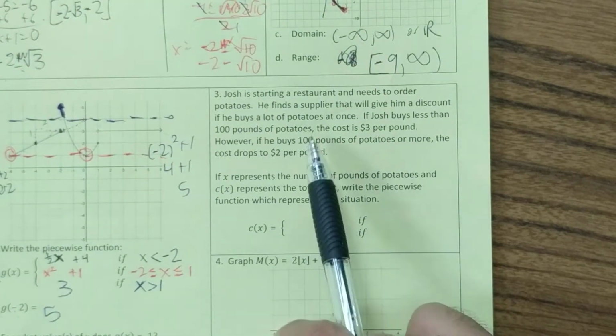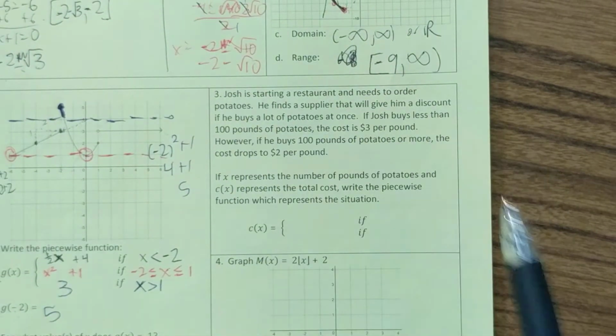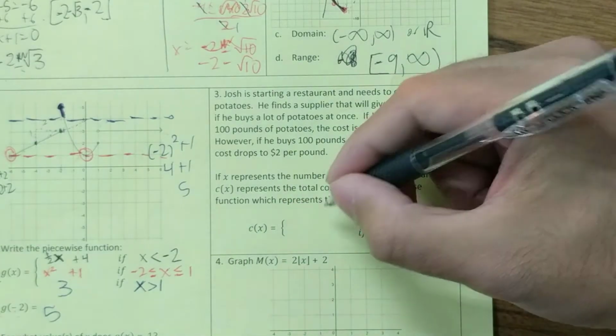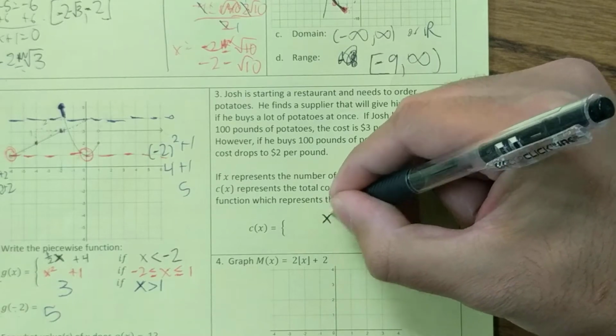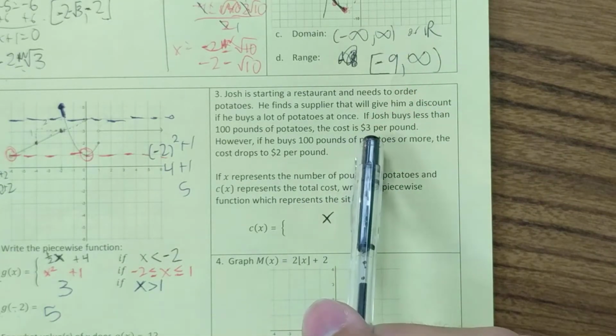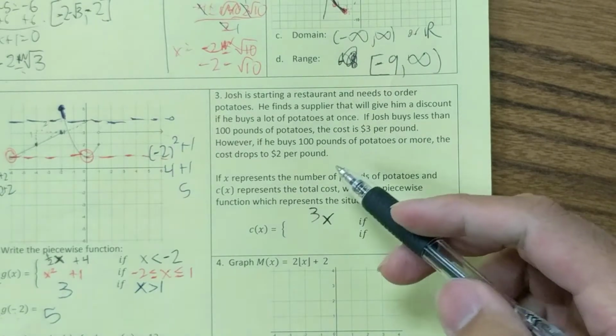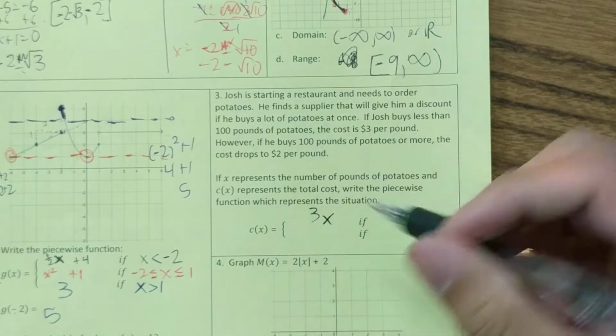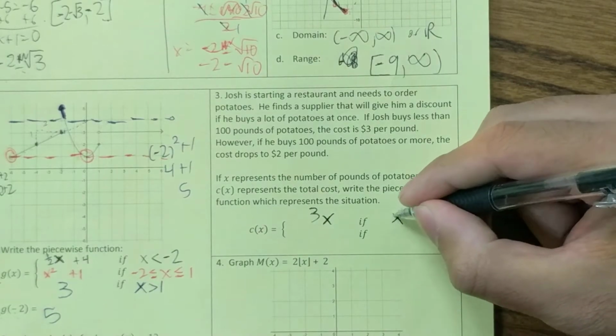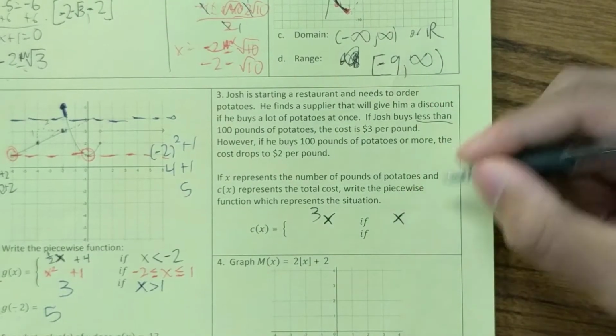All right, so for 3, if Josh buys less than 100 pounds of potatoes, the cost is $3 per pound. Okay, so if x is the number of pounds, then every single pound costs $3, so you would multiply x by 3. Okay, so the thing is, this is only true for x is less than.